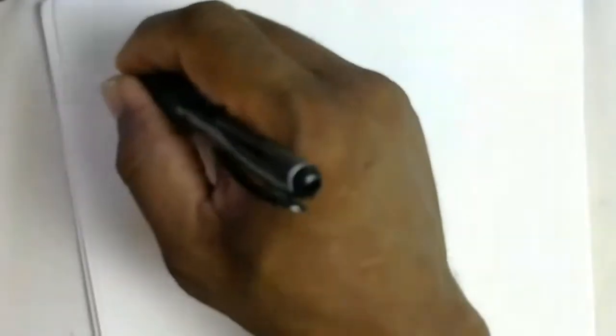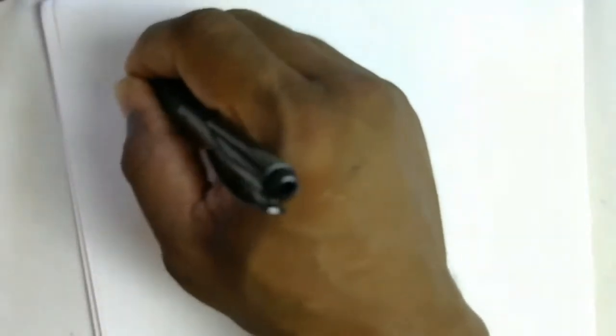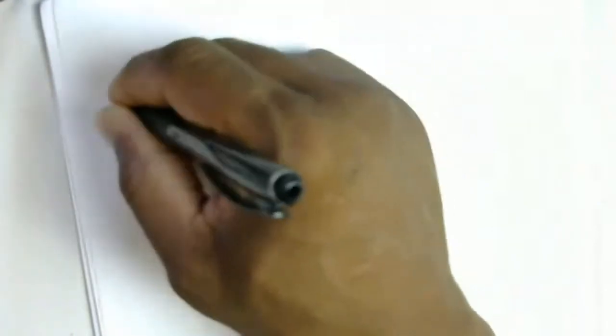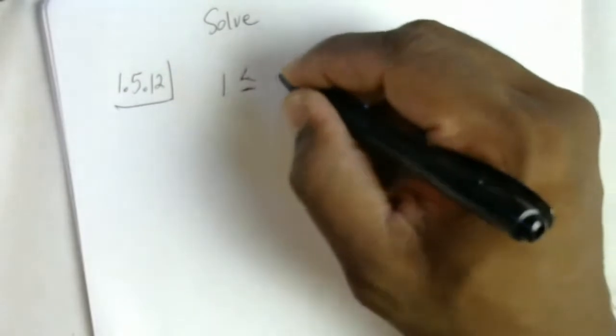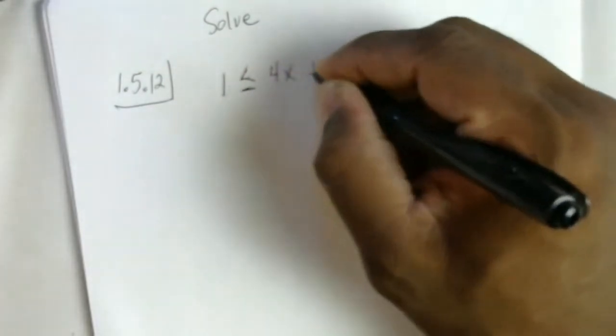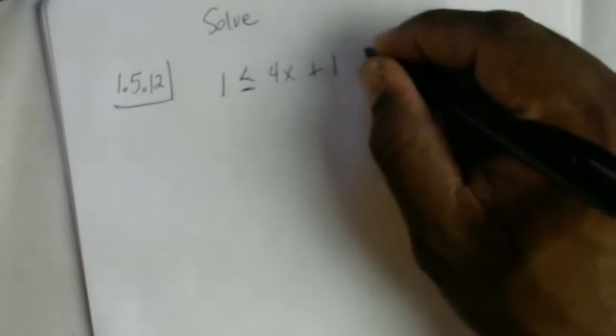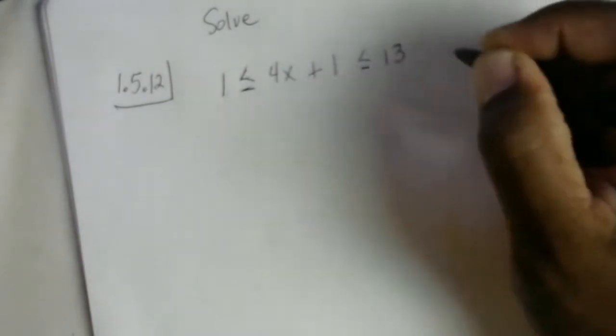All right, so that literal equation problem was from section 1.6. You should see a problem similar to that tomorrow. So even though that is in a later section, you actually use those 6 steps. Here's problem number 12 from section 1.5. And we're asked to solve 1 is less than or equal to 4x plus 1 is less than or equal to 13.